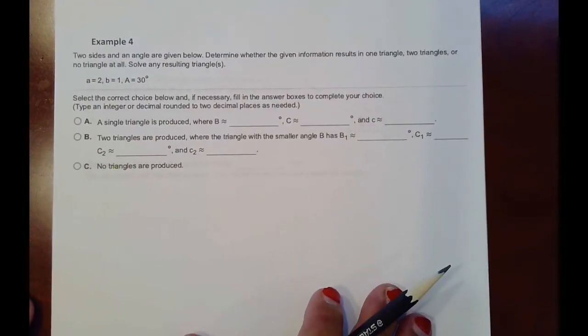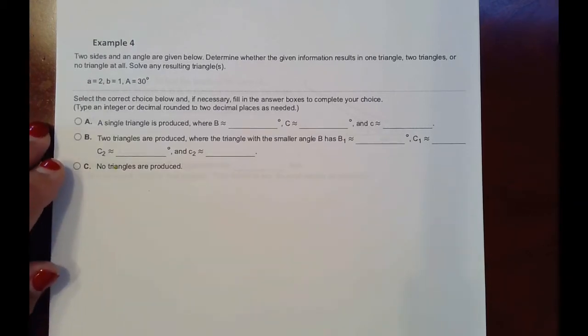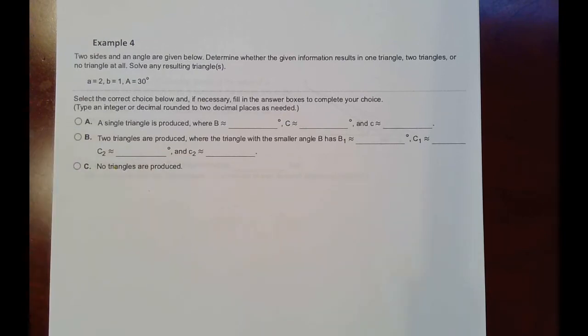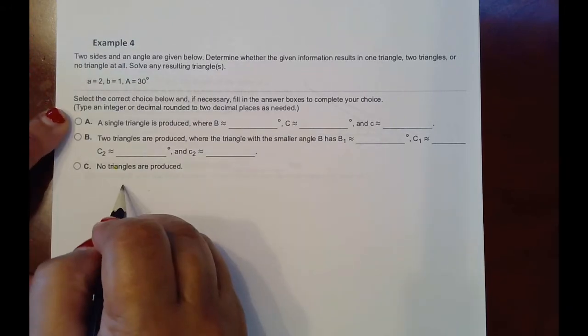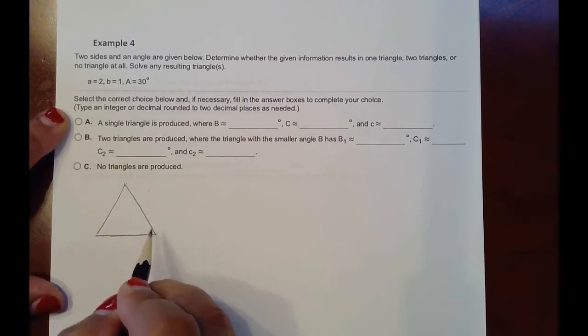Okay, moving on to example 4. Two sides and an angle are given. Determine whether the given information results in 1 triangle, 2 triangles, or no triangle. Let's see if this is side-side-angle, because that must be what they're giving us. Otherwise, they wouldn't be asking this question, because there's ambiguity if you only have 1 angle and that angle happens to be non-included. It's a side-side-angle arrangement. Let's draw it and make sure, but it has to be, just from the way they're asking the question.